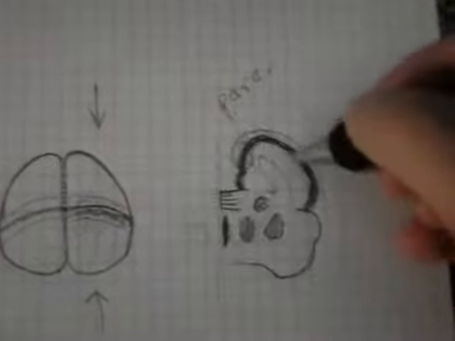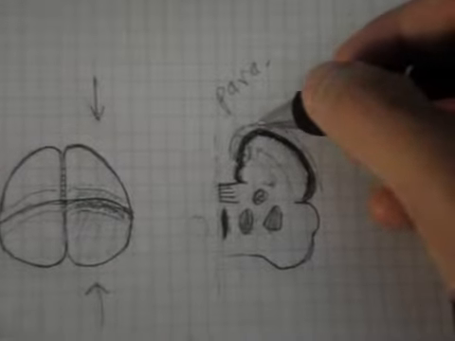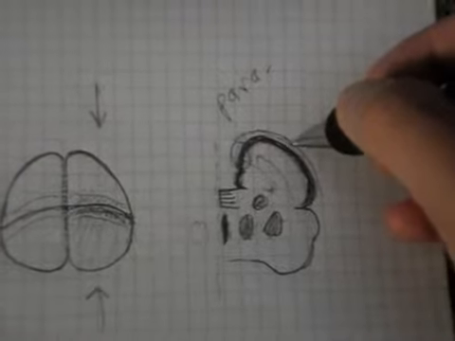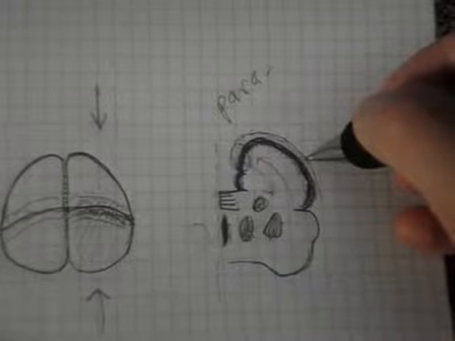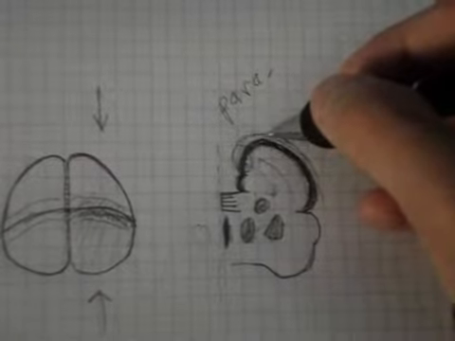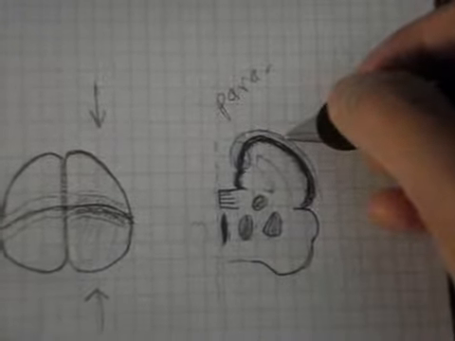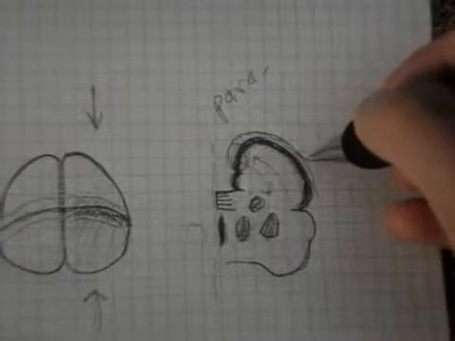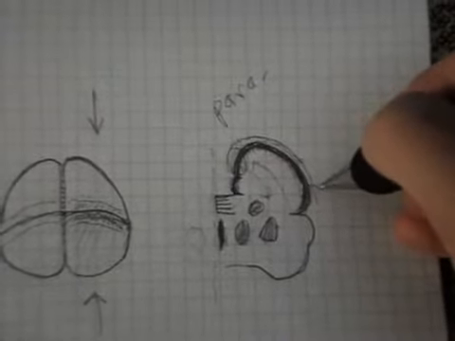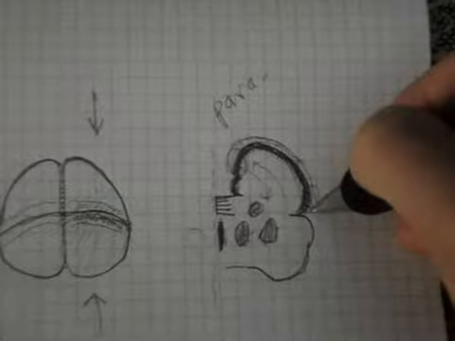and then the rest here, either the precentral gyrus or postcentral gyrus, depending on how you're looking at it, anterior or posterior, includes the upper trunk, shoulders, upper limb, hand, and then the head and all the structures in the head.